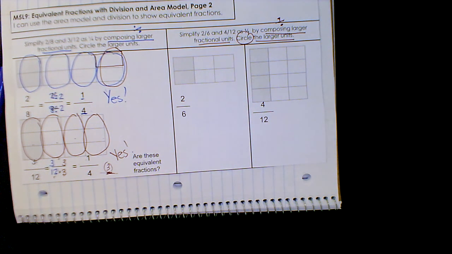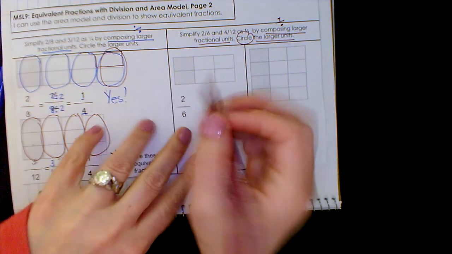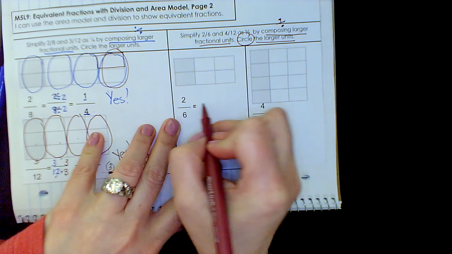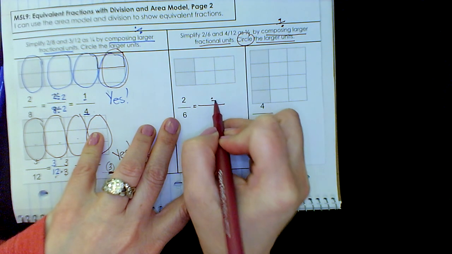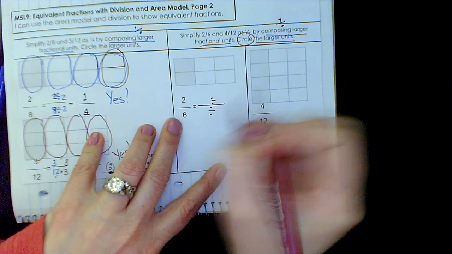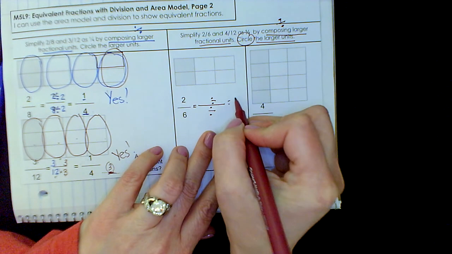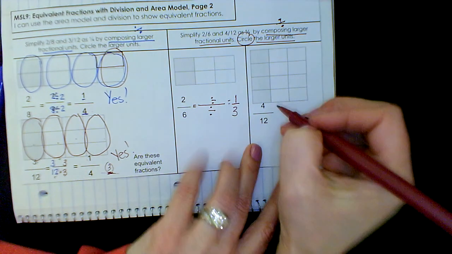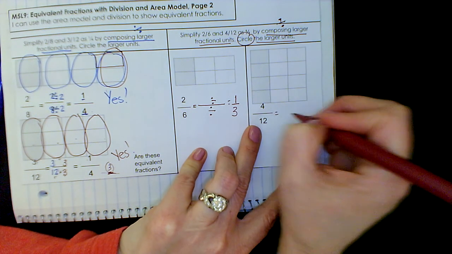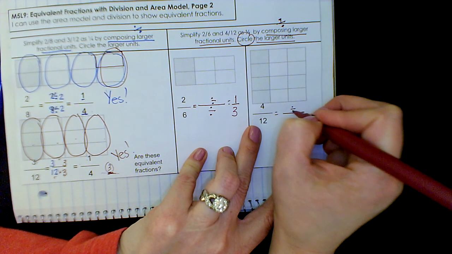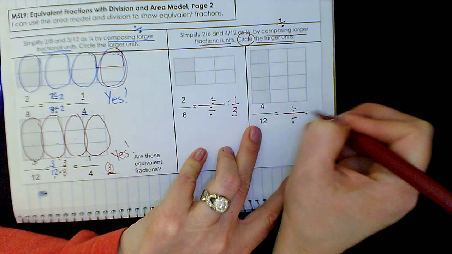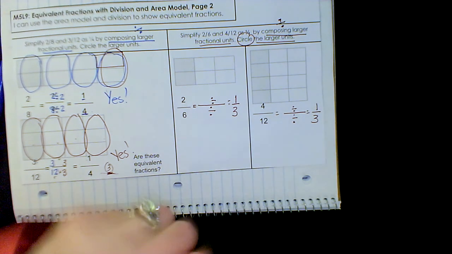Decomposing means I'm going to multiply. So I know that I'm going to take 2/6 and divide it, and I need to end up with 1/3. Over here for 4/12, I need to divide it because I'm composing those larger units, and I need it to equal 1/3.